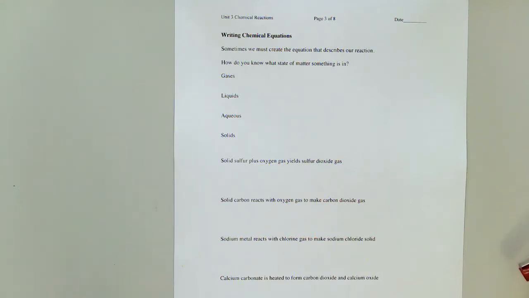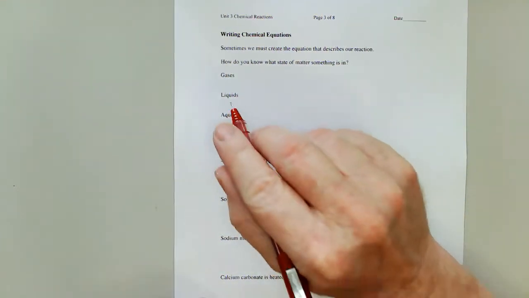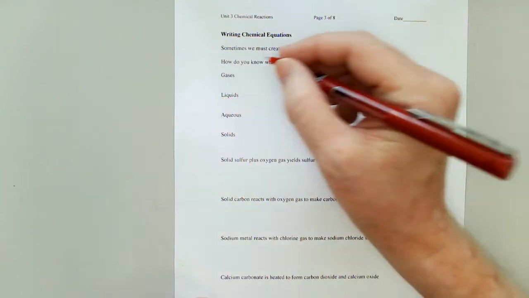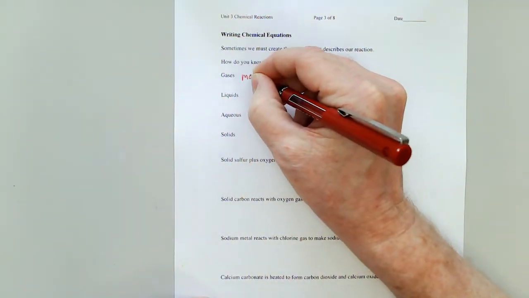Now, the next thing that comes up often is, what's the state of matter going to be for a species if you're not told? Most of the time you're going to be told. But what if you're not? How do you know when something is a gas? Gases are everything that's molecular.